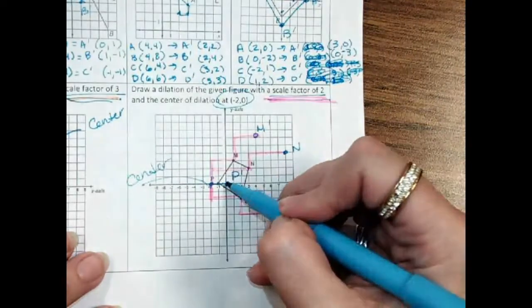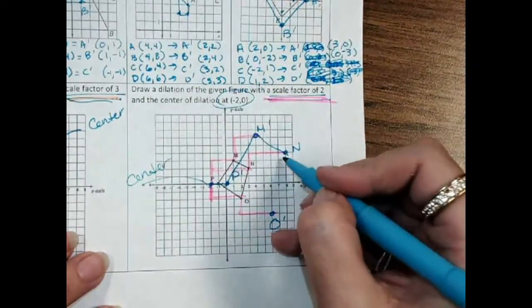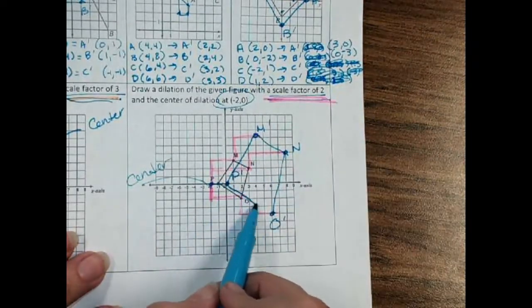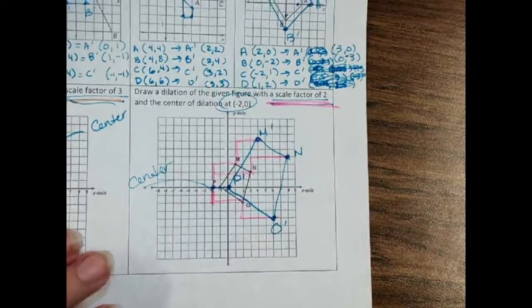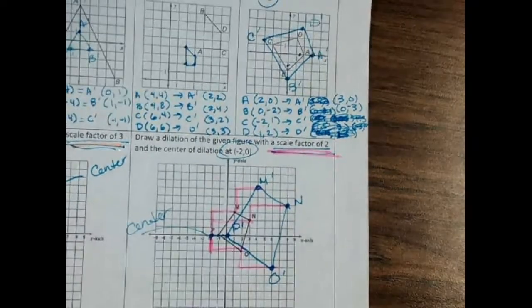Connect my new points. Look at each one of your sides. Are all your sides parallel to the original? They are. And it's twice as big, so I finished it off.